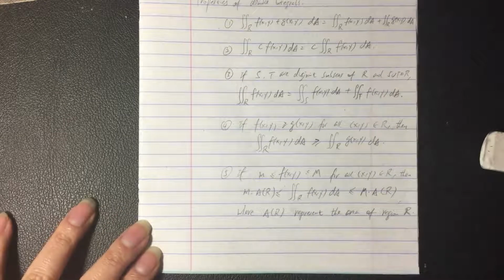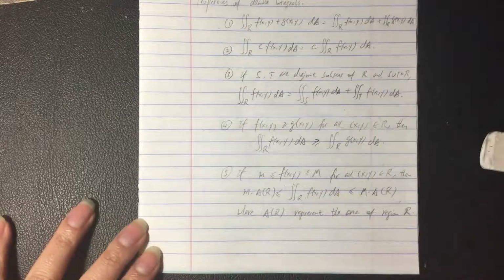Keep this property in mind. You will need to use it for your future class.